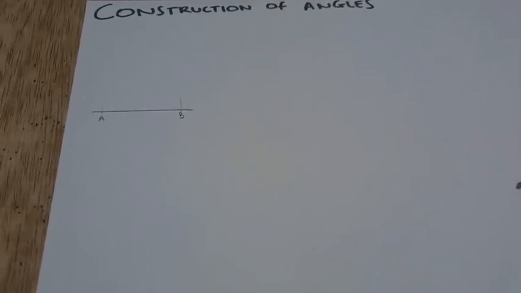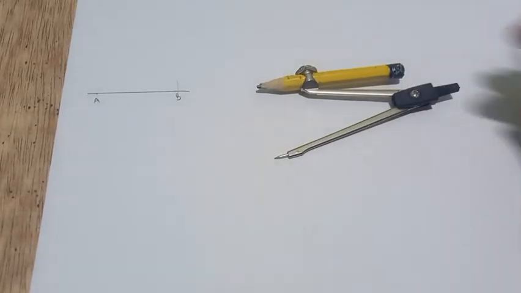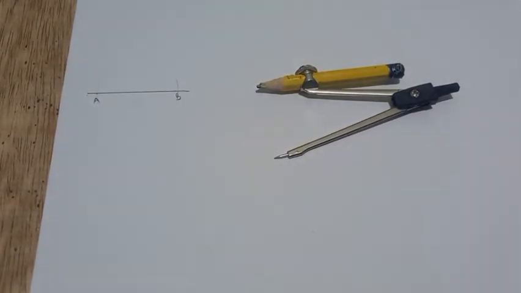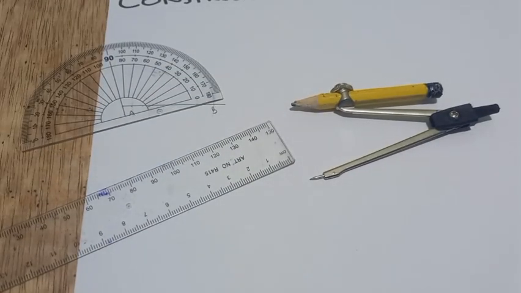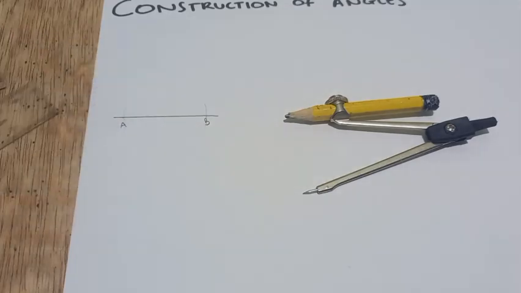Hey there. So we're treating the construction of angles. But first, before you can construct these angles, you must have a pair of compasses, a ruler, and a protractor to measure these angles. So let's start.